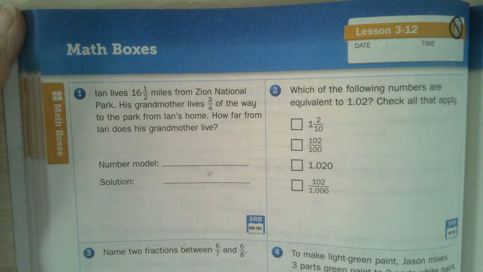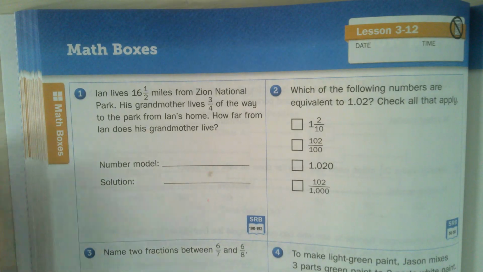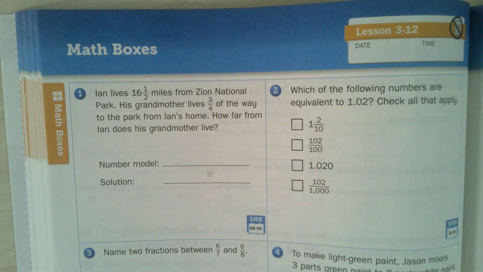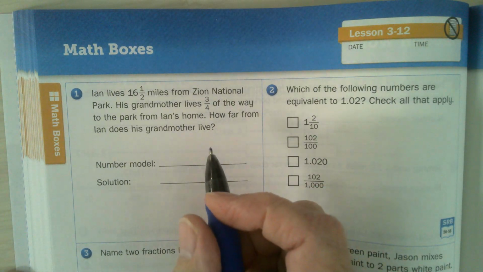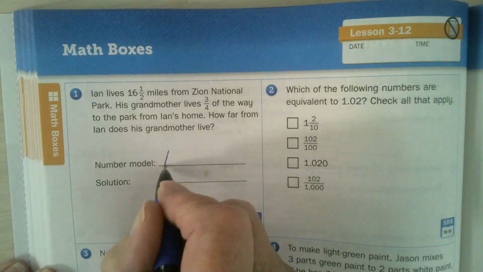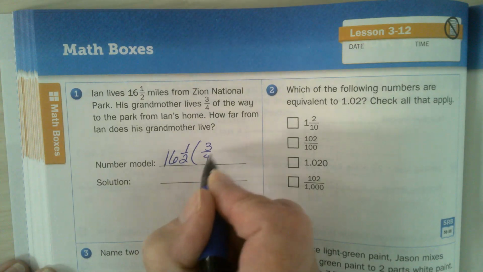Number one, we've not really learned how to multiply fractions at the 6th grade level yet, but it is a multiplication problem. Ian lives 16.5 miles from Zion National Park. His grandmother lives 3/4 of the way to the park from Ian's house. How far from Ian's does his grandmother live? You just multiply. This is a multiplication problem, so write this down in your book so that you at least know what to do. And we're going to learn more about how to multiply fractions later.